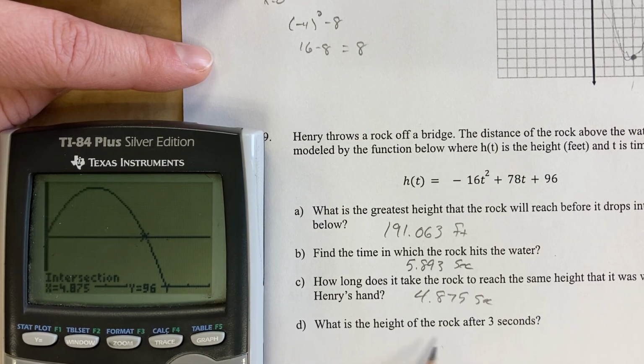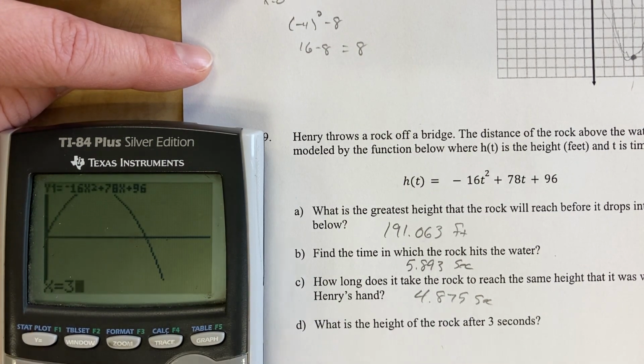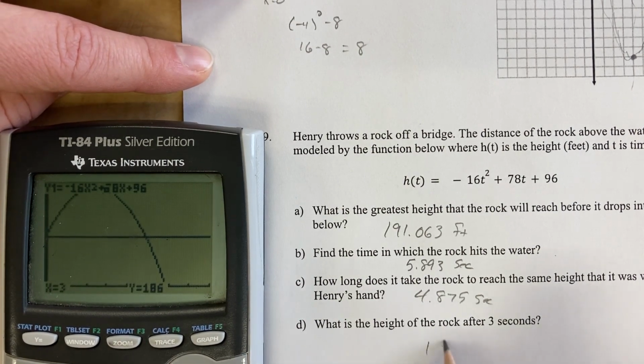And then the last one is probably the easiest one. What is the height after 3 seconds? You can just hit trace, type in 3 at x equal 3. The height is 186 feet.